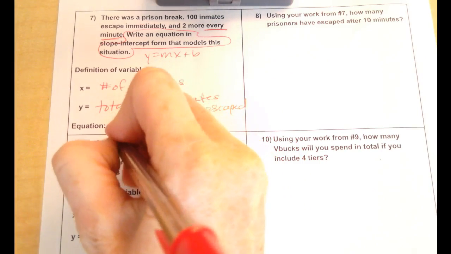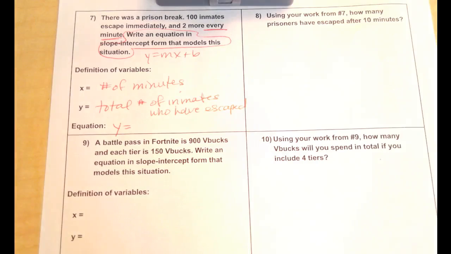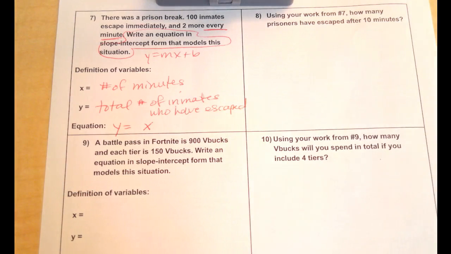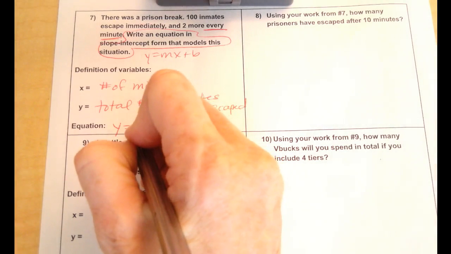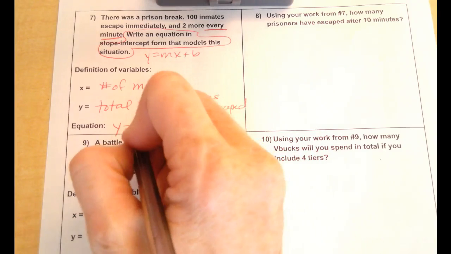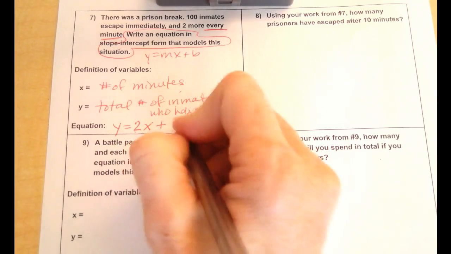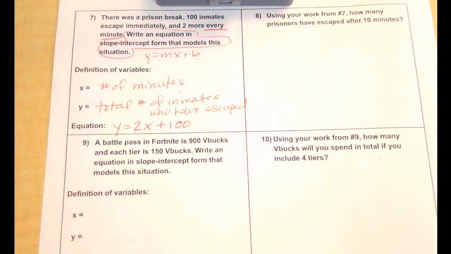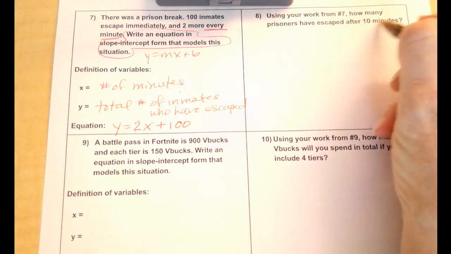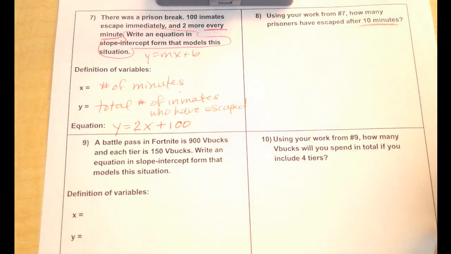So if I'm talking about the total number of inmates who have escaped, I need to know how many minutes have passed. That's x. For each of those, I'm going to multiply by 2, because it's 2 inmates every minute, 2 being my slope, plus the 100 inmates who immediately got out of there. They want to know how many prisoners have escaped after 10 minutes.